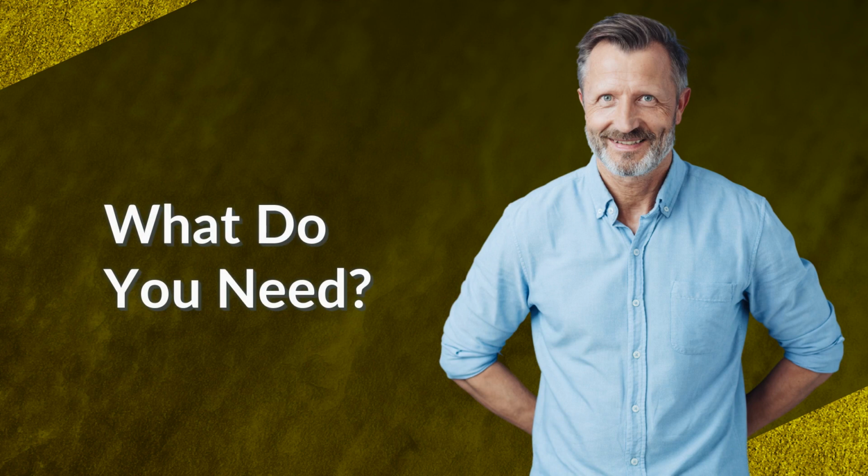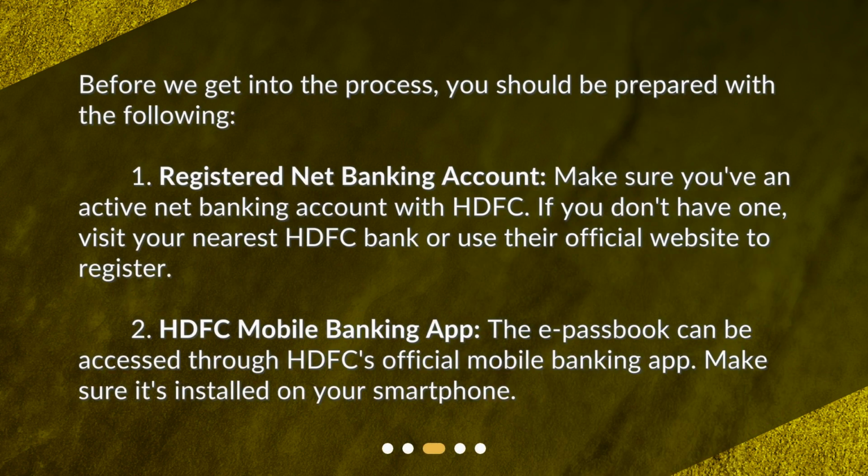What do you need? Before we get into the process, you should be prepared with the following. 1. Registered net banking account. Make sure you've an active net banking account with HDFC. If you don't have one, visit your nearest HDFC bank or use their official website to register.